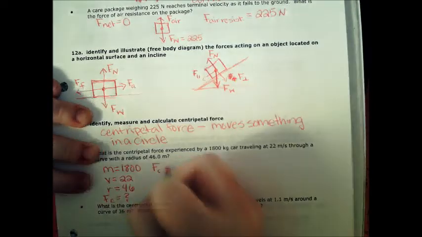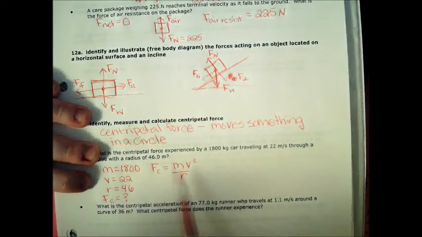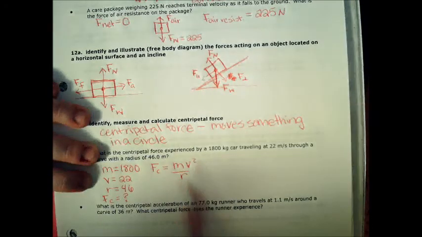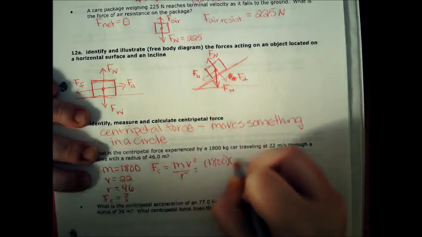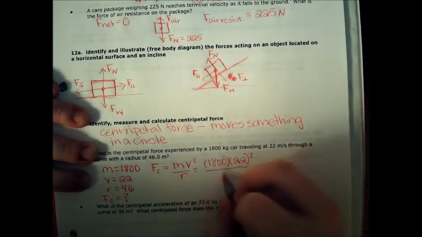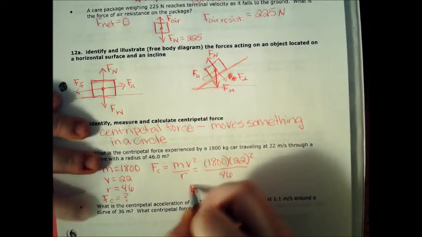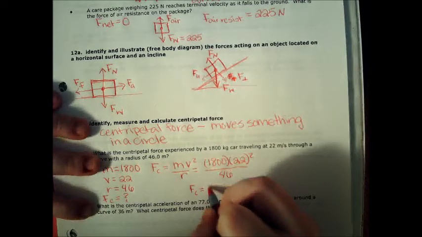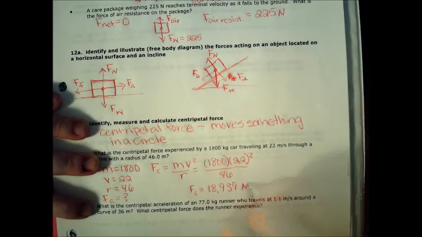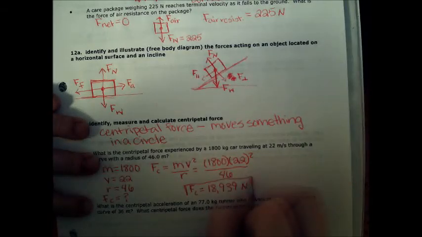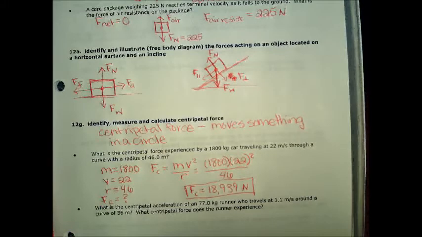One of those formulas that I just kind of briefly pointed at looked like this. Centripetal force is mass times velocity squared over radius. So 1800 times 22 squared, all divided by 46. You throw all that at your calculator, you're going to get the centripetal force is 18,939 newtons. Yay! I like the ones that actually involve math. I'm way less awkward at math than I am at just words.